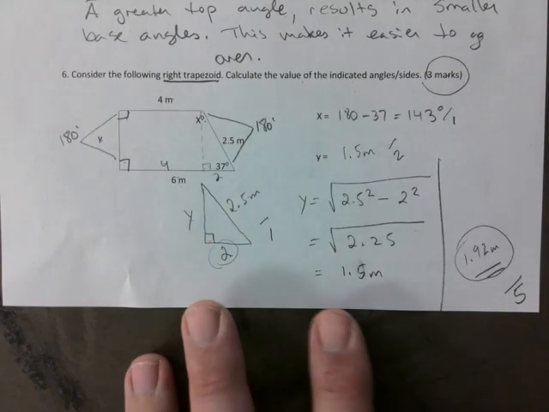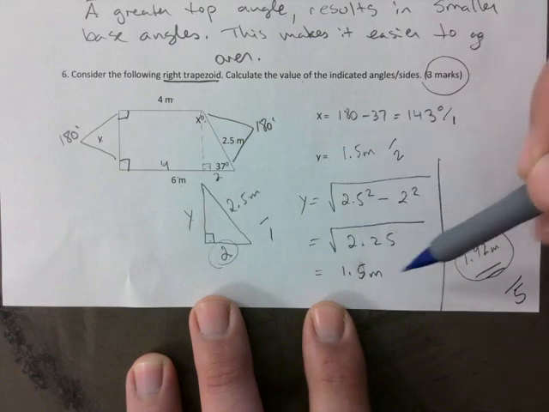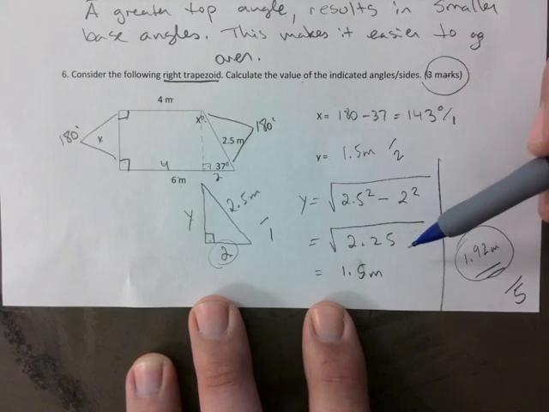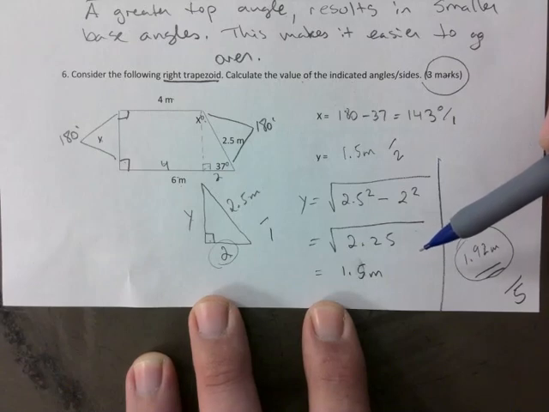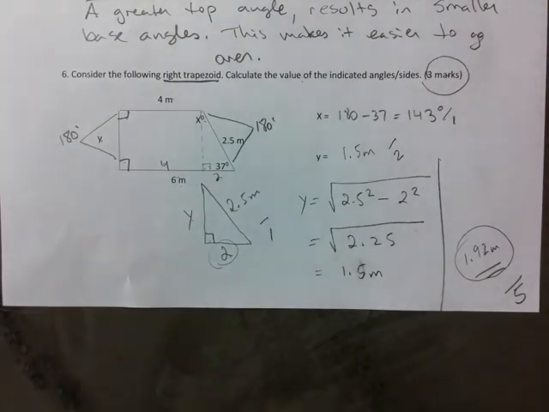So forget about Pythagorean theorem. It's just not going to happen. Please don't use Pythagorean theorem to solve a triangle on the exam. It's going to be sine law, cosine law.